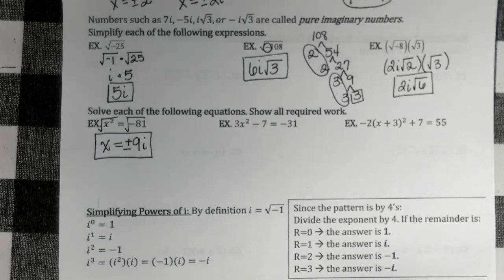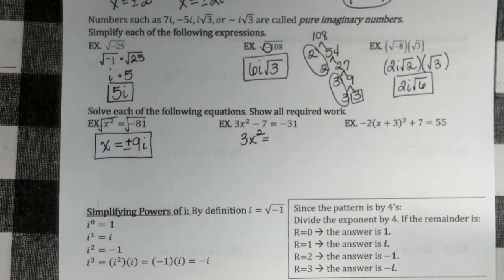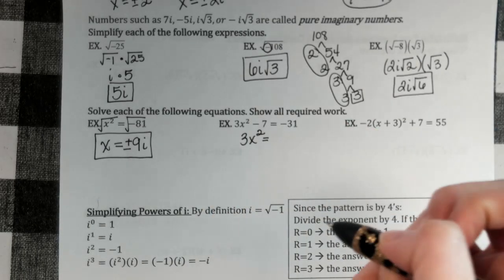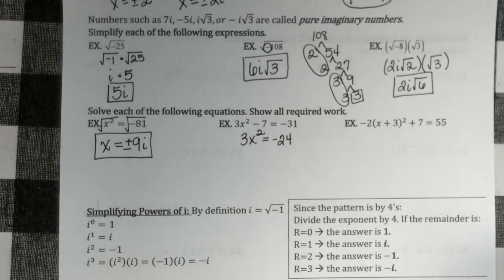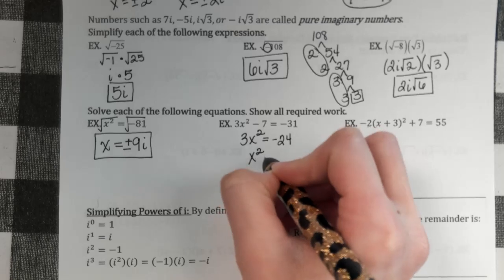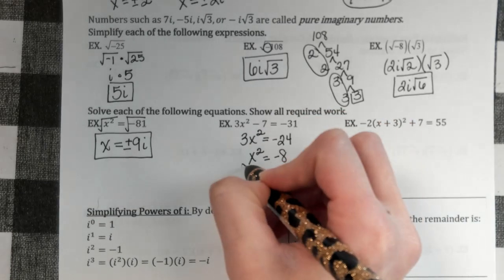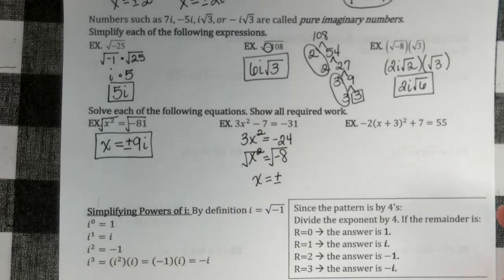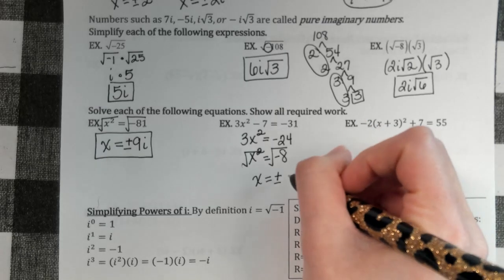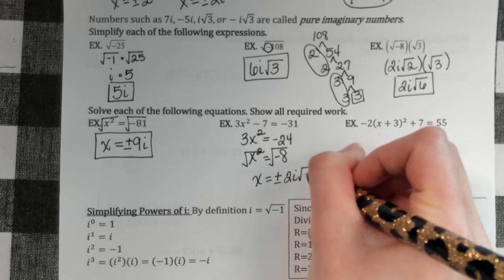So then there's 3x squared minus 7 equals -31. With that, you would add 7 first. So 3x squared is equal to -31 plus 7. -31 plus 7 would give me. And then divide by 3, and x squared equals your -8. Take the square root, and x equals plus or minus what? 2i square root of 2.